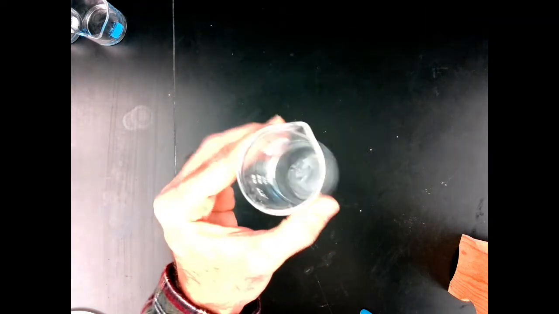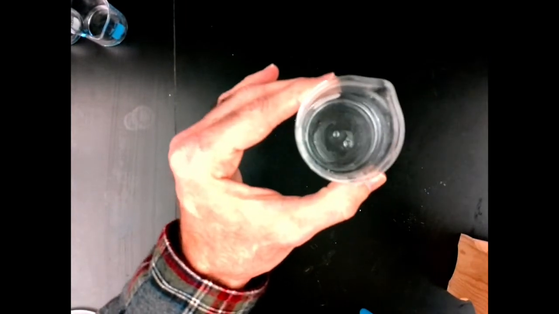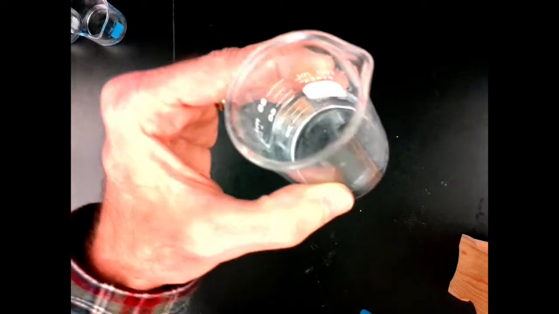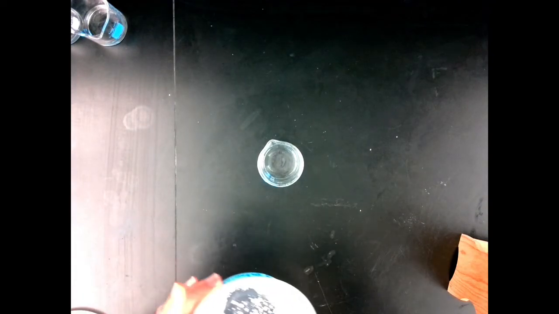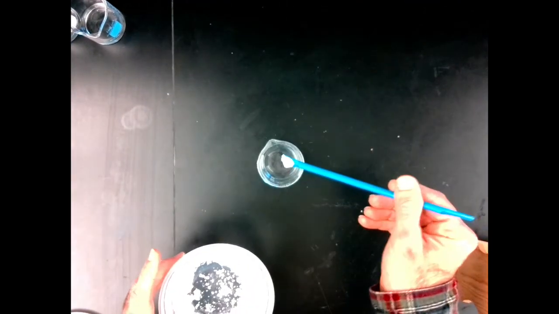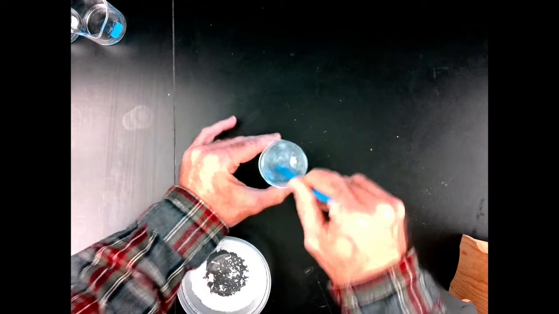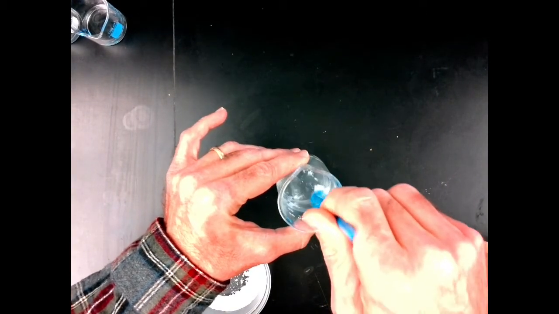Here's the same test for substance B. I'll try to put this so you can see it again. And when I put substance B in the acid, there appears to be no evidence of chemical change. I'll put a little solid B in there just to be consistent with what we just did. And if I take that and mix it up, there is no evidence of chemical change.